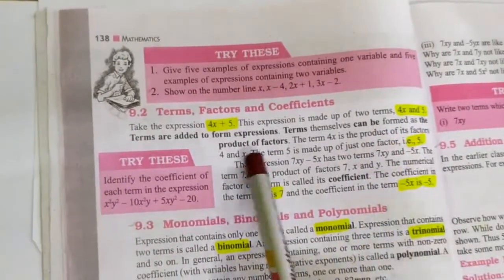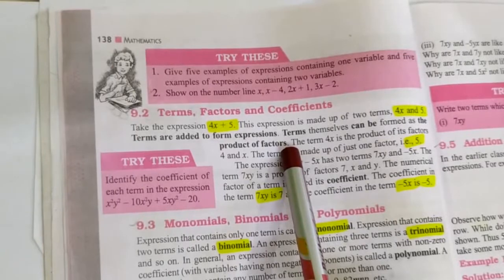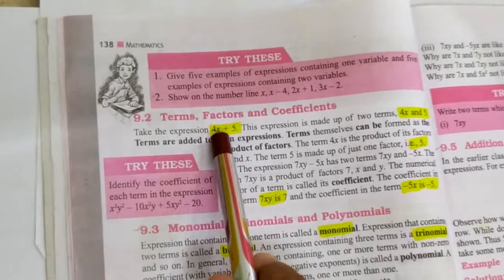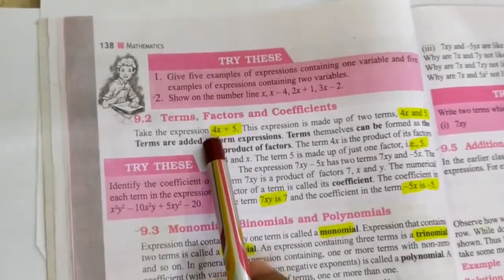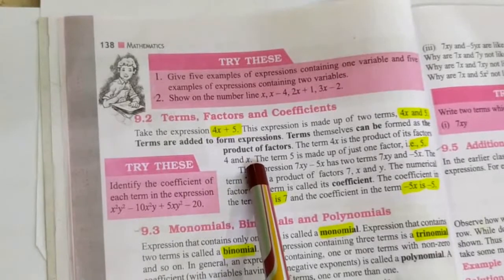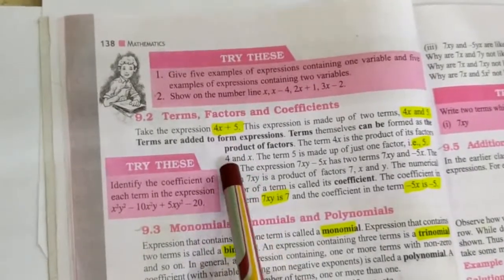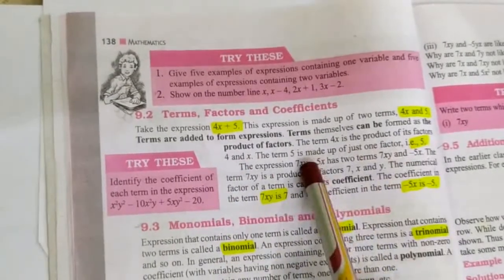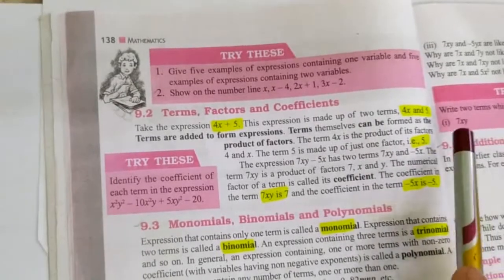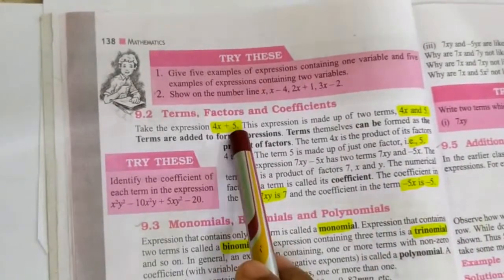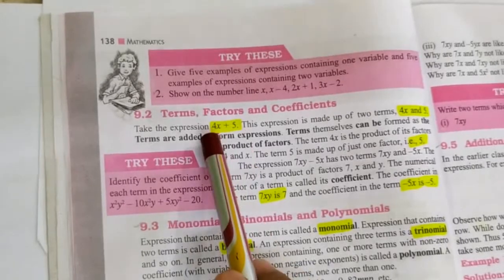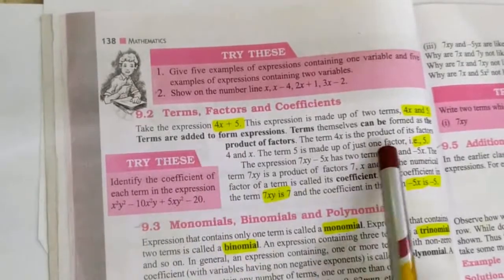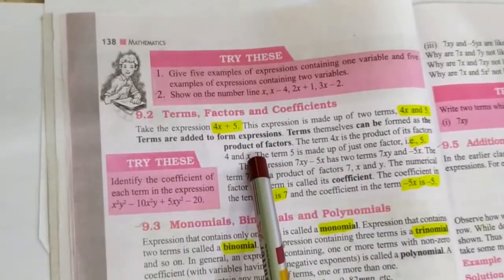The terms are formed as a product of factors. Now this term, 4x, is the product between 4 and x. How is 4x formed? 4 into x, it is actually 4 multiplied by x, and 5 is just one factor, that is 5. So this expression contains two terms, and 4x is formed by the product of 4 and x.